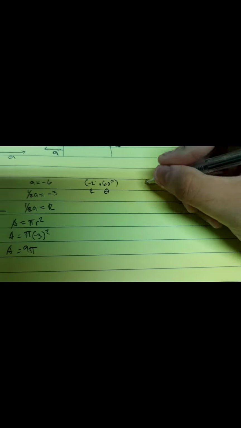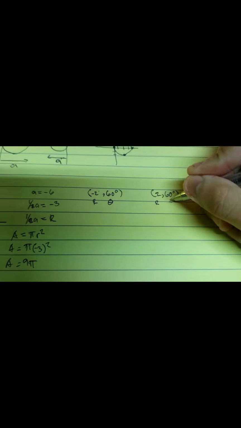Now we're going to discuss polar coordinates. How can we make our polar coordinates? If we have here -2 and 60 degrees, this will be our r and this will be our theta. Also, 2 and 60 degrees, +2, -2, 60 degrees. This is our r and this is our theta. We're going to draw our line.